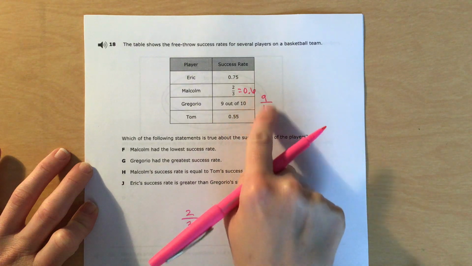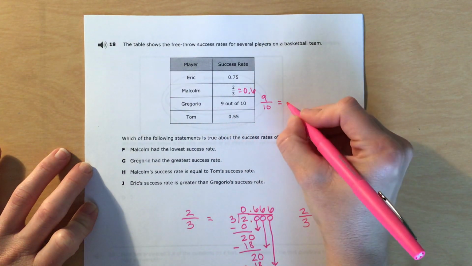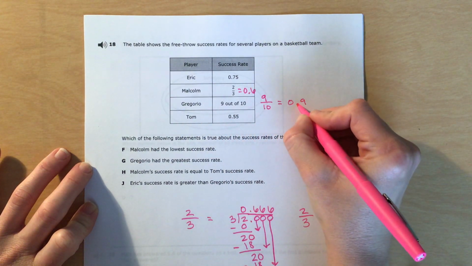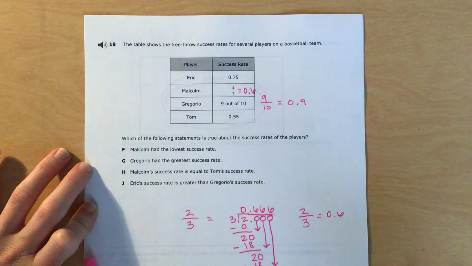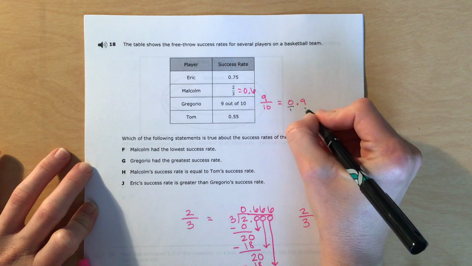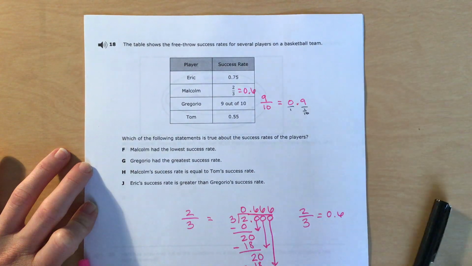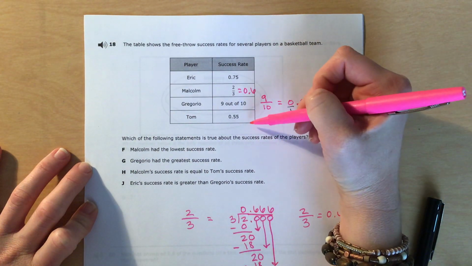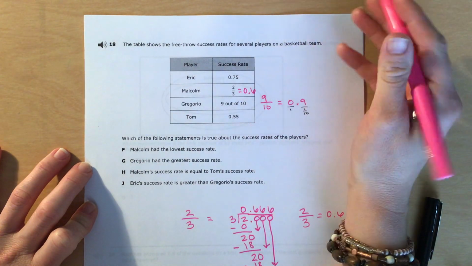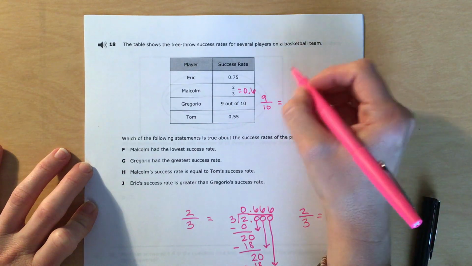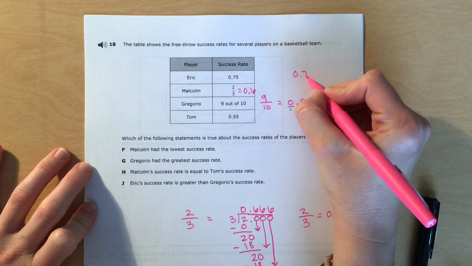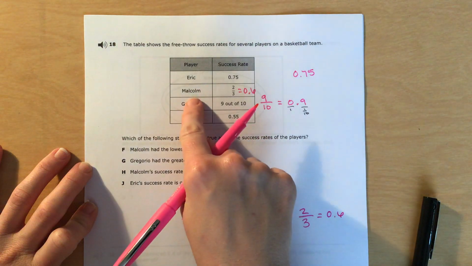9 out of 10, 9/10. How you say it is how you write it. 9/10, 9/10, because we know this is our ones place and this is our tenths place. Okay. 75 hundredths and 55 hundredths are all written to the hundredths place, so I need to have all of my decimals to the hundredths place. So here I have 75 hundredths.